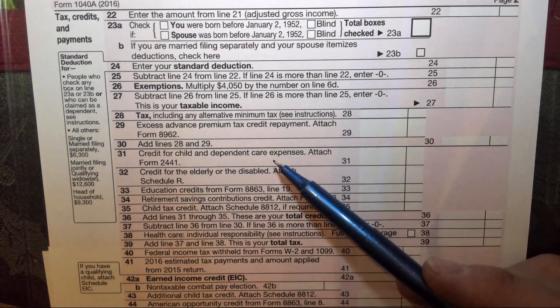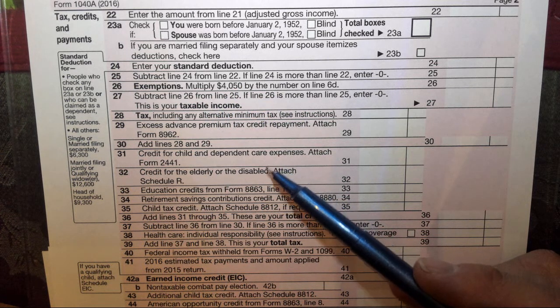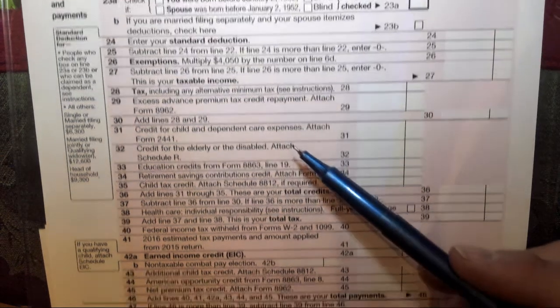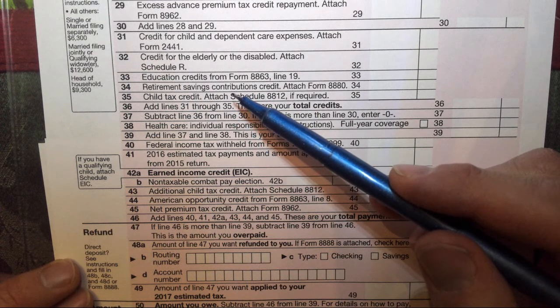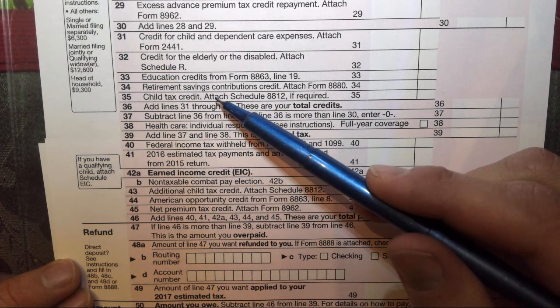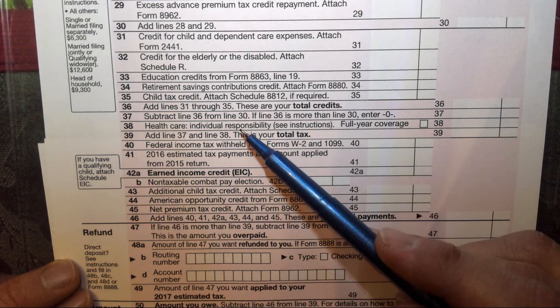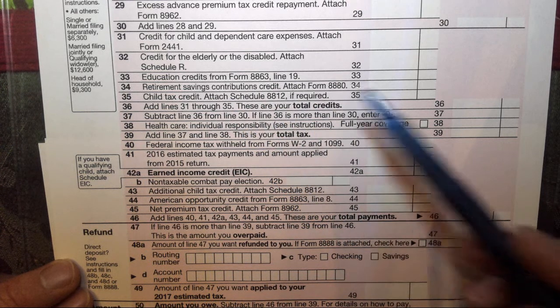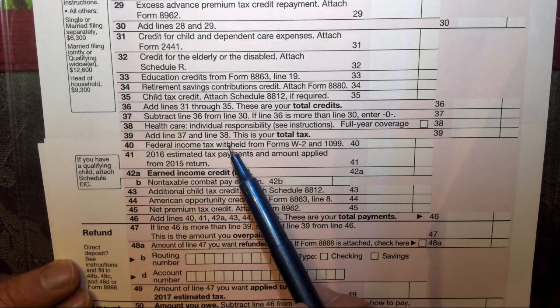You can also get a credit if you have child daycare or elderly care expenses in these two lines right here. Retirement savings contributions. The one that I would like to focus on is 35, child tax credit. This is a credit that was put into play a little while back, and it's another break that you get for having children. 38, healthcare, that's the Obamacare line again, just like we had in the previous form. And 40, this is the tax that was withheld from your paycheck throughout the year.